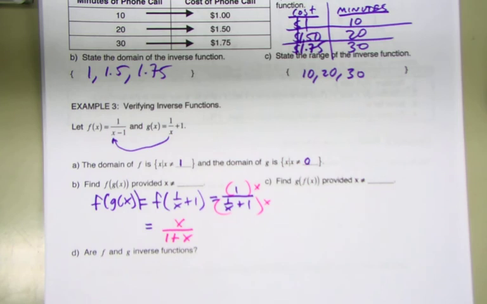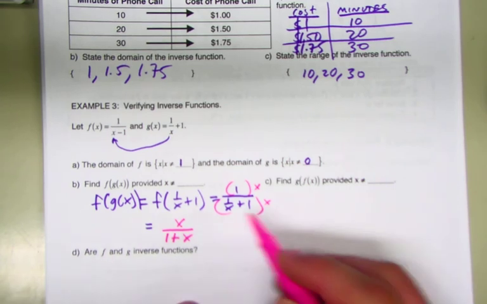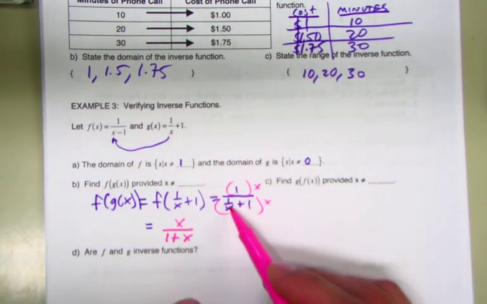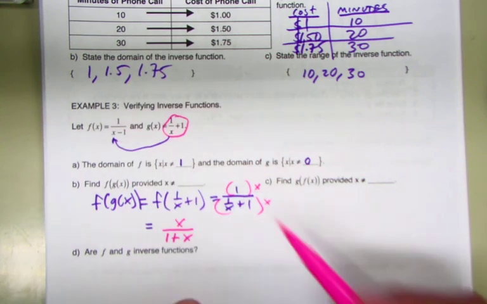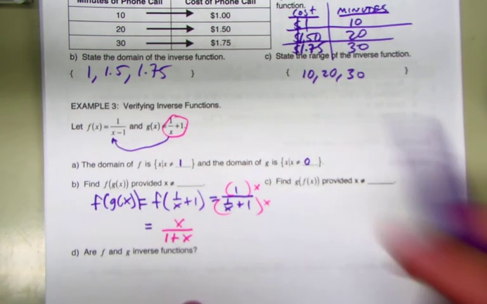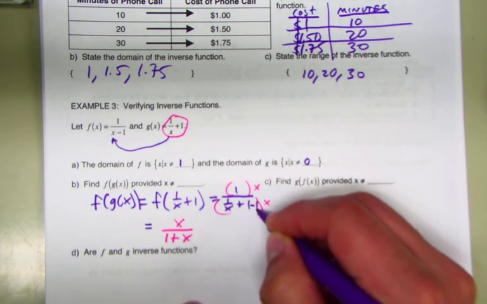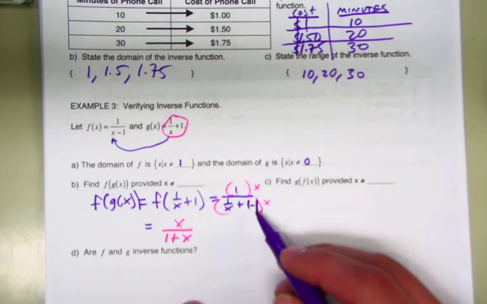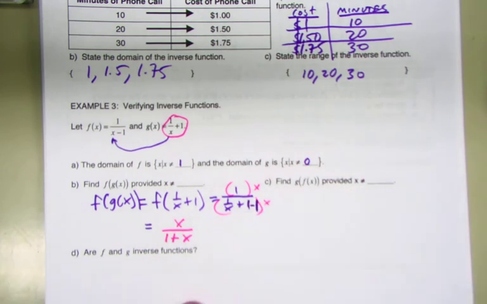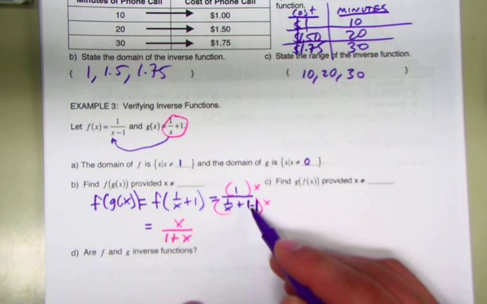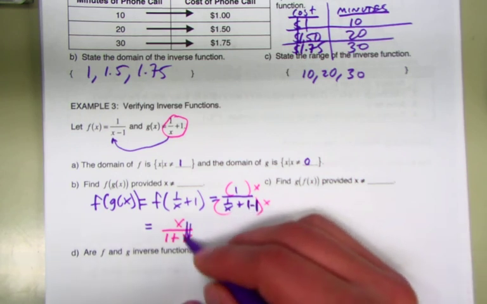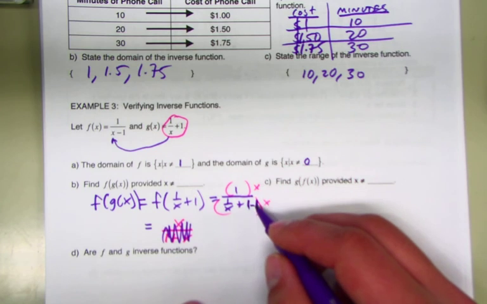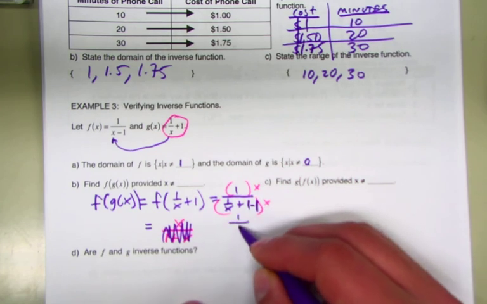Oh, you know what? I just realized I made a mistake. After I plugged this into x, I forgot that there was a minus 1 there. So let's make that adjustment. Okay, so these 1s actually end up dropping out. So let me rewrite this. Sorry about that, guys. So then really what we have is 1 over x.